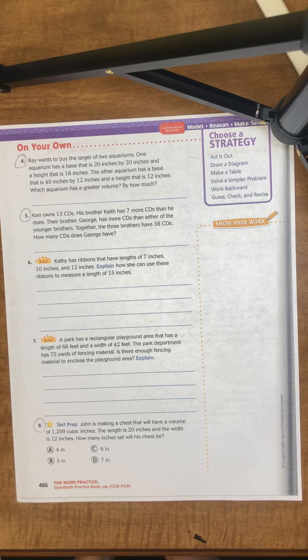Number 8, John is making a chest that will have a volume of 1,200 cubic inches. The length is 20 inches and the width is 12 inches. How many inches tall will his chest be? Okay, this is just a matter of figuring out the missing part. So it gives the length and the width, and it's missing the height. But the overall volume you'll get is 1,200 cubic inches.